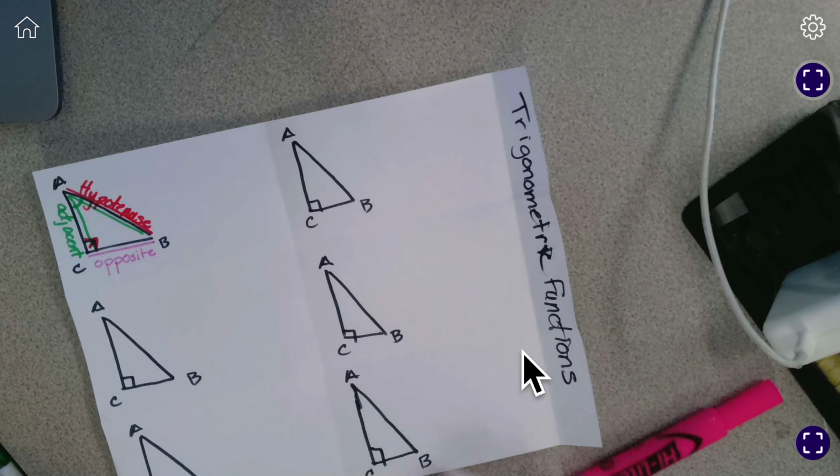Or actually what we're going to do is we're going to do the opposite divided by the adjacent. This is adjacent.